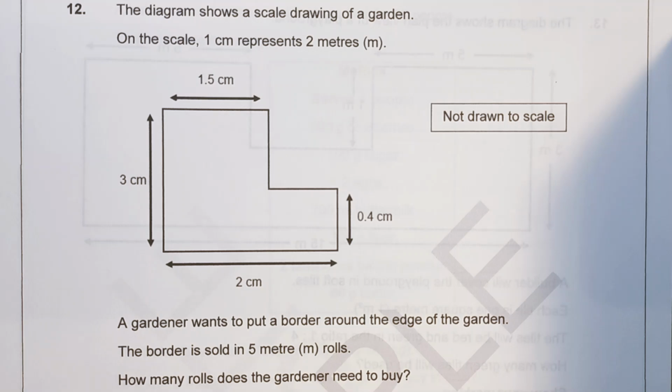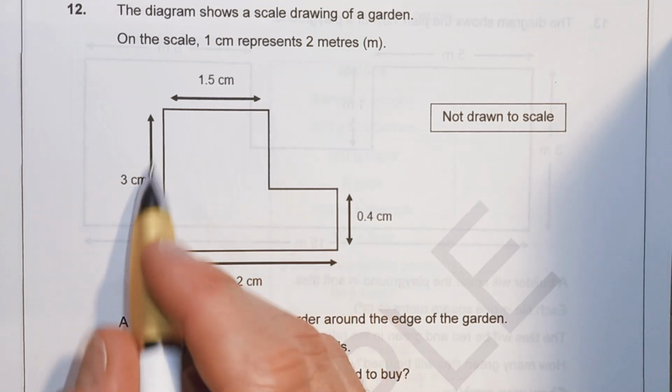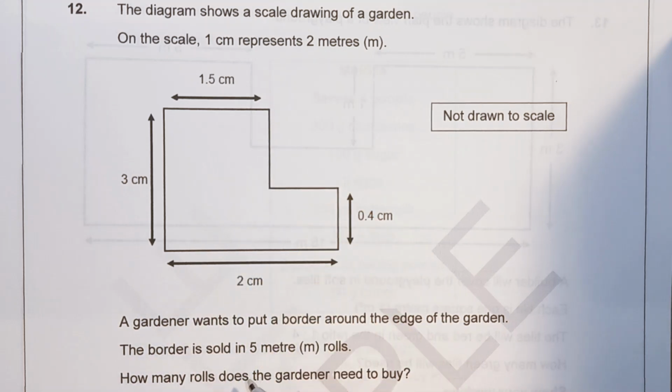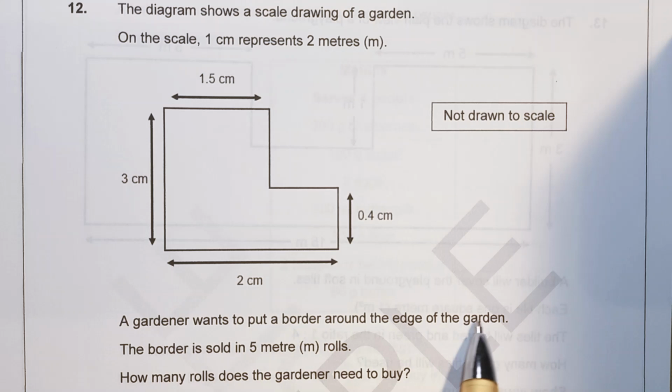Question 12. The diagram shows a scale drawing of a garden. On the scale, 1 centimetre represents 2 metres. Okay, and we've got that diagram there, and we've got measurements for some of the sides, but not all of them. Okay, and we're told a gardener wants to put a border around the edge of the garden. The border is sold in 5 metre rolls. How many rolls does the gardener need to buy?